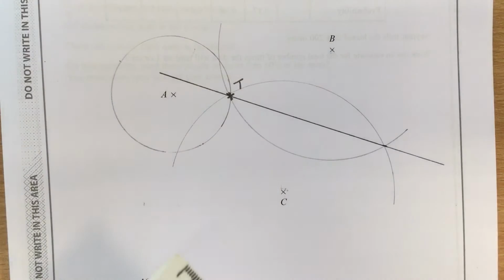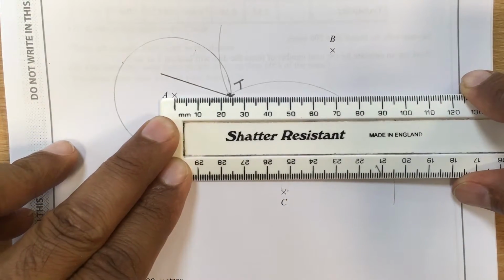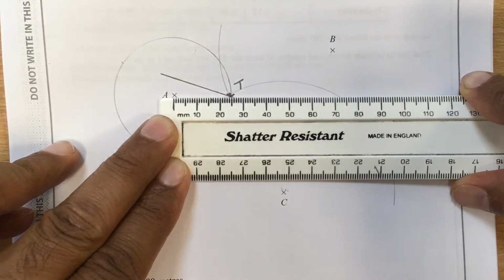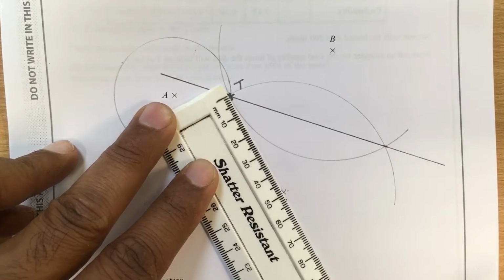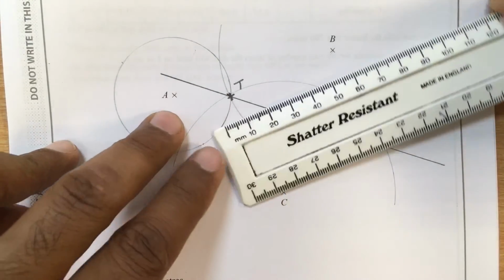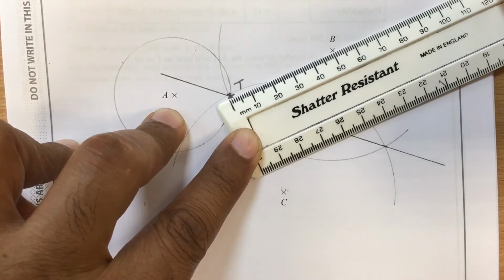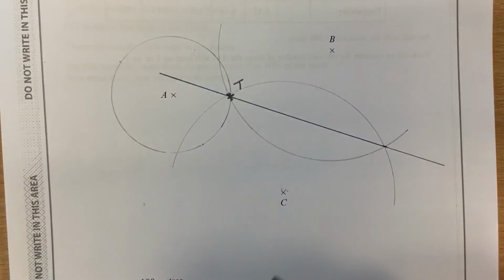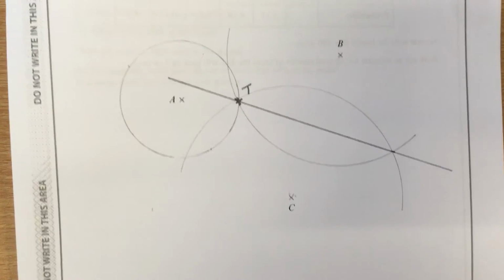If you get enough time, double check this and make sure that it satisfies all the conditions that were told. First of all, it's 2.5 centimeters away from A, and secondly, it's equal distance from B and C. So that roughly looks about 5 centimeters away, and if I look at this, that's also roughly about 5 centimeters from B. So we satisfied this first condition and satisfied this second condition. So yeah, happy with this.